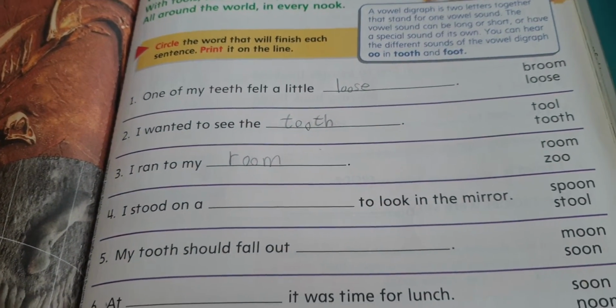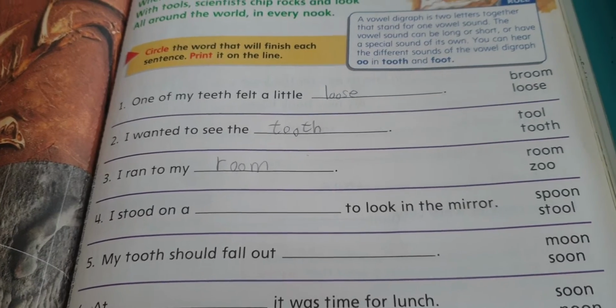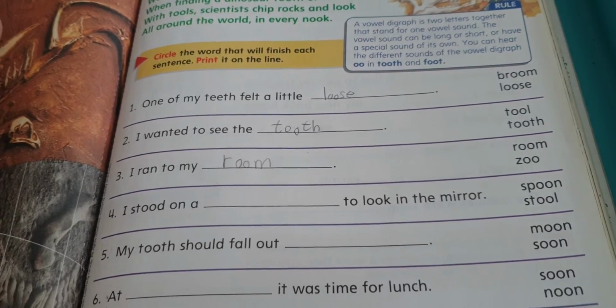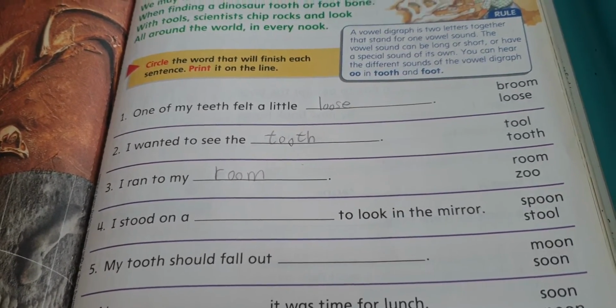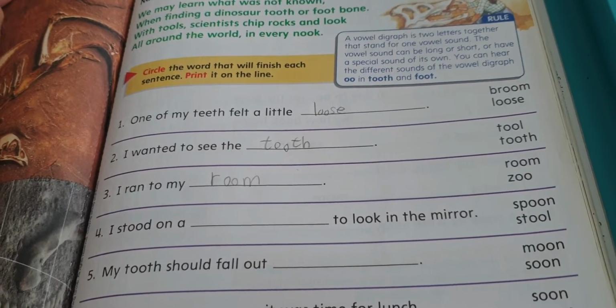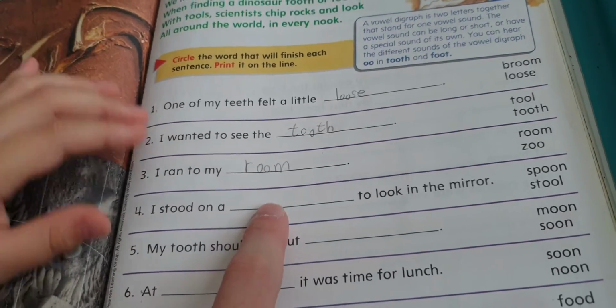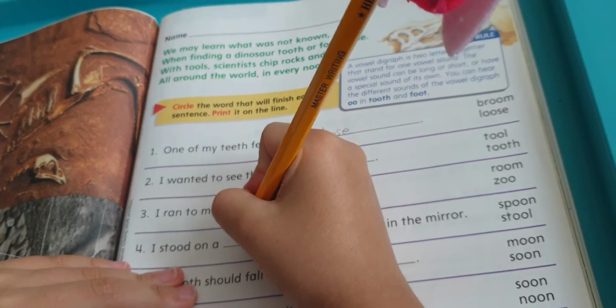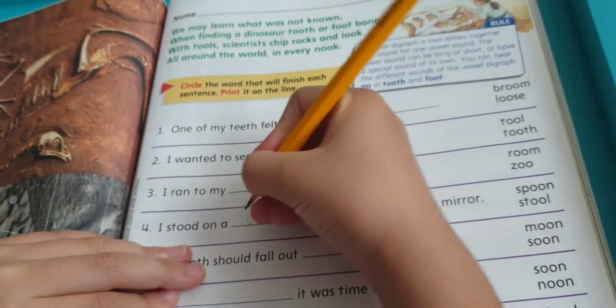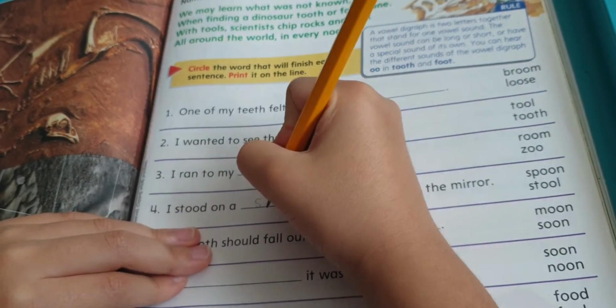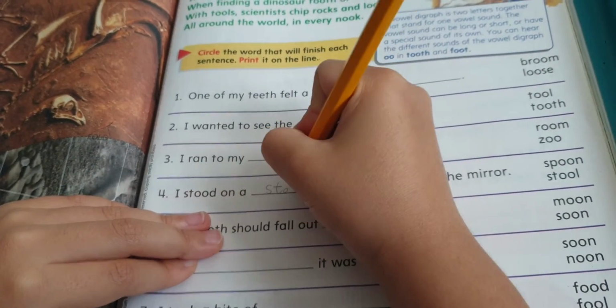I stood on a spoon or stool to look in the mirror. Spoon. You stood on a spoon. That'd be crazy. It's stool. Yeah, it is stool. I stood on a stool, like the thing that you used to make breakfast this morning. Oh. That is a stool. So S-T-O-O-L.